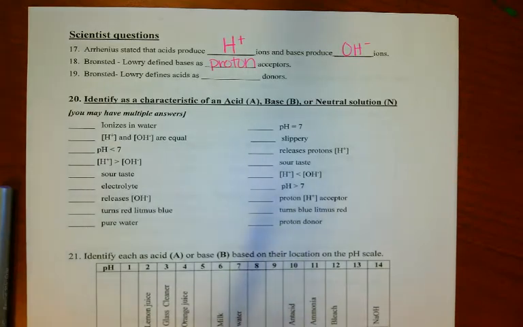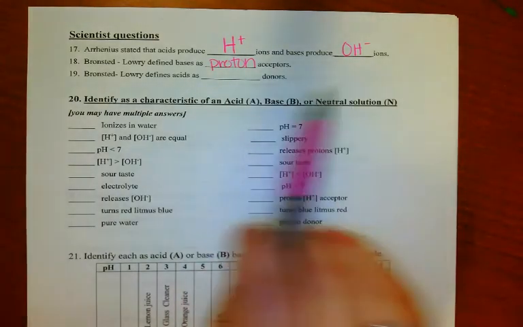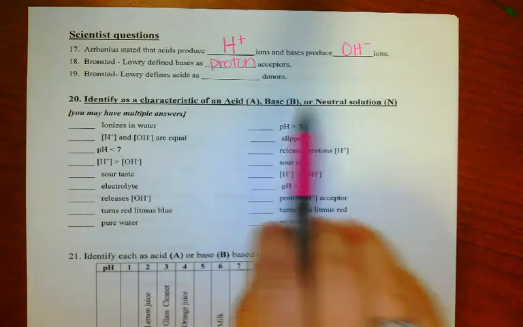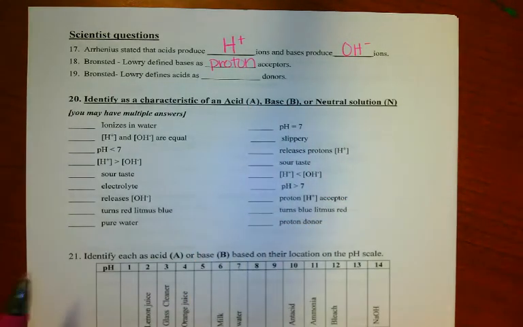For this section, we give you more clues about acids and bases, and you just have to identify acid, base, or neutral solution.